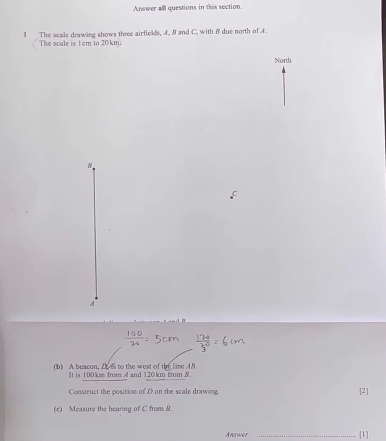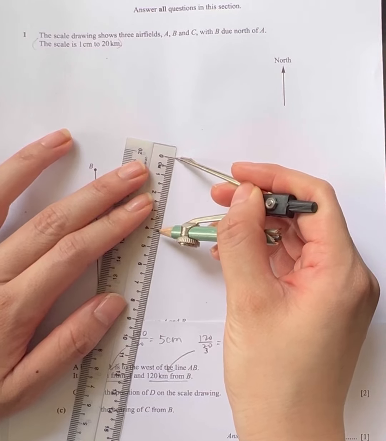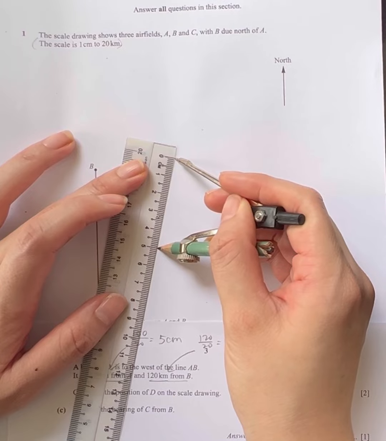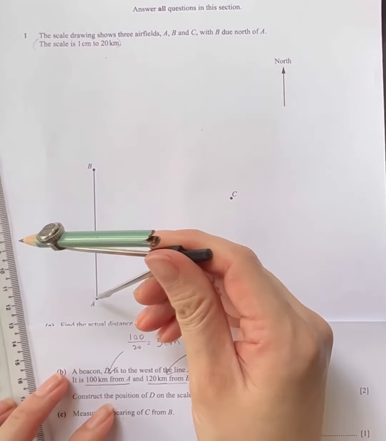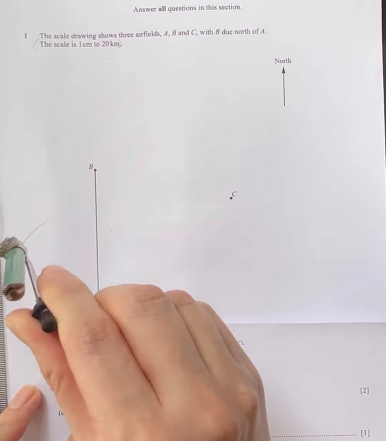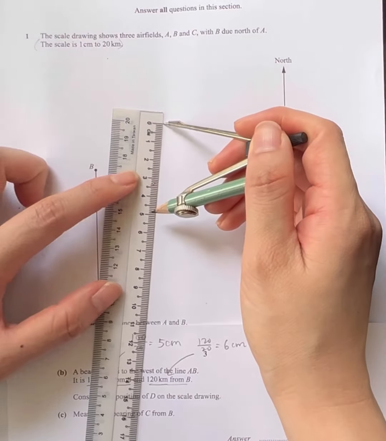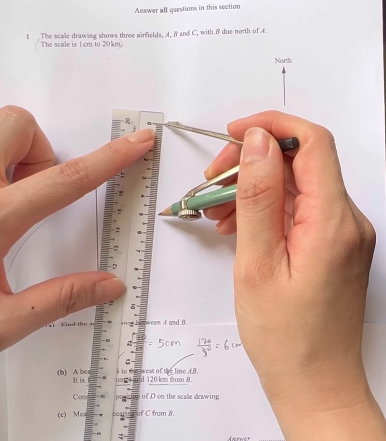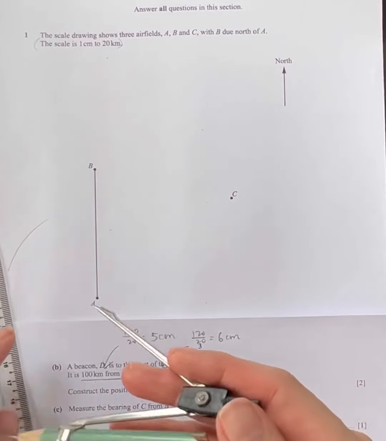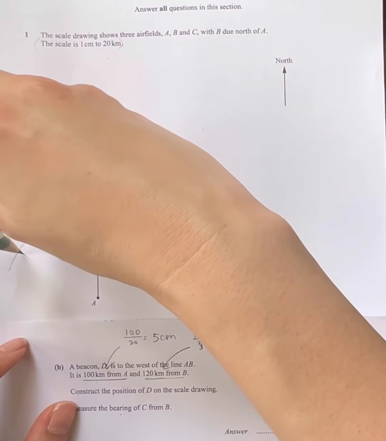So what we're going to do is use a compass and measure 5 centimeters. I stretch the compass until 5 centimeters. Okay, so I touch my needle at A and I draw 5 centimeters like this. Okay, this is my 5 centimeter arc. And then I measure 6 centimeters, and it's from B. So the needle I touch at B, and then like this is 6 centimeters.